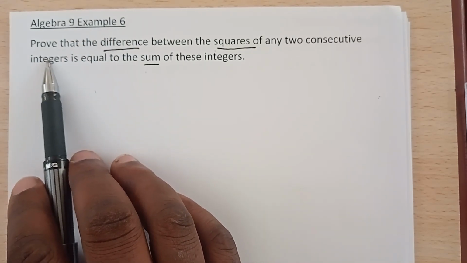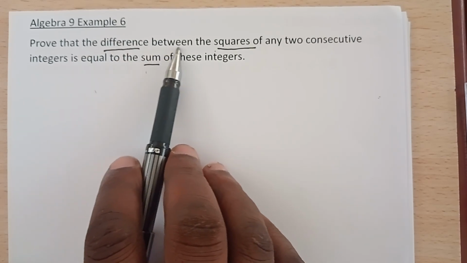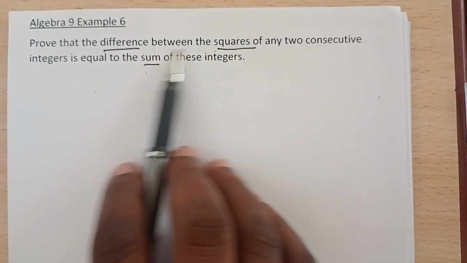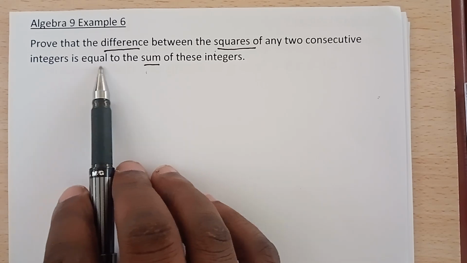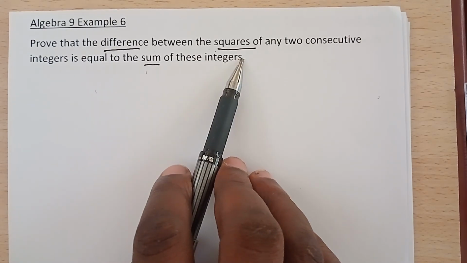And in this video we want to explain example 6 of Algebra 9, whereby we are supposed to prove that the difference between the squares of any two consecutive integers is equal to the sum of these integers.